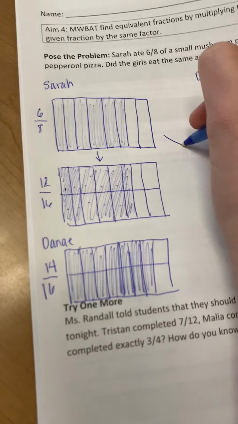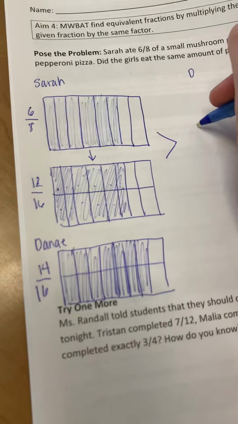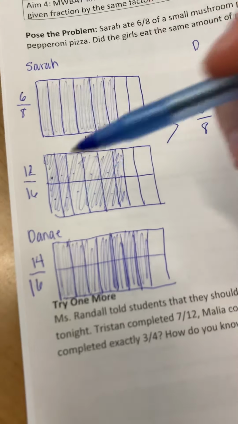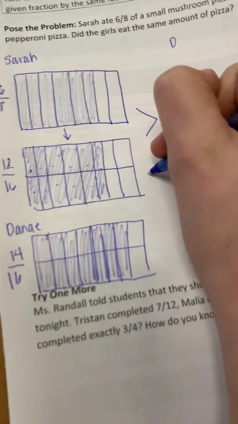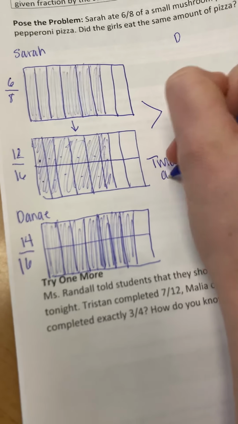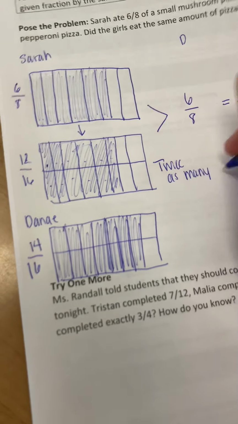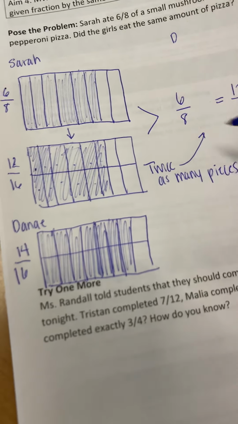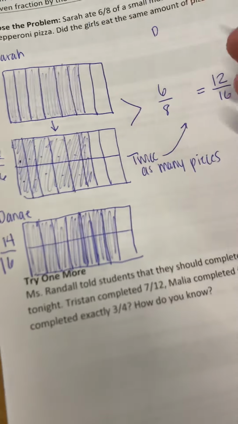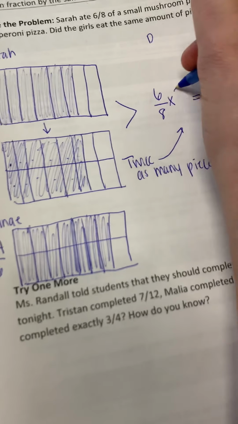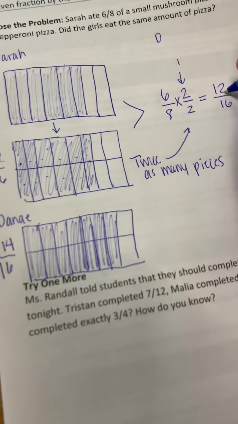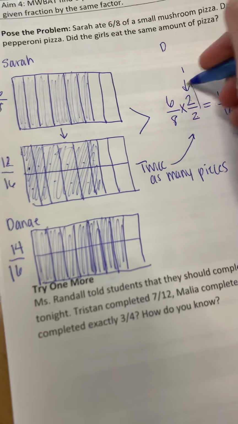What I also know is that right here, to go from 6/8 to 12/16, I actually partitioned and created twice as many pieces. If I'm using twice as many pieces, I'm partitioning into twice as many pieces, I could multiply by the factors. This is always going to equal 1 whole, but the factor 2 to get twice as many pieces.